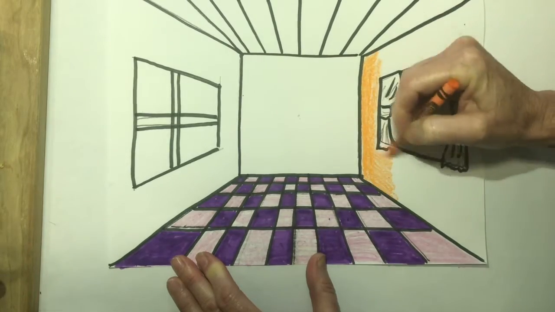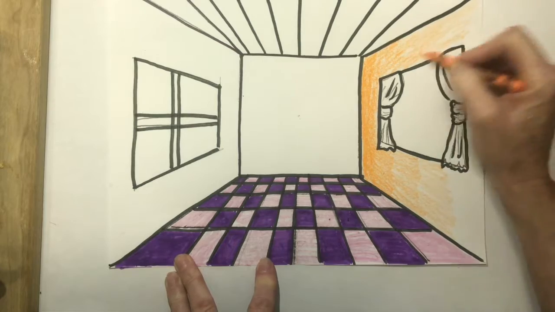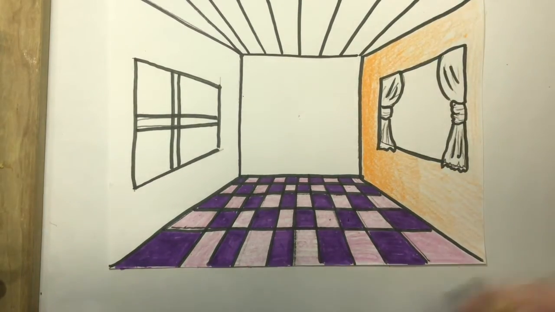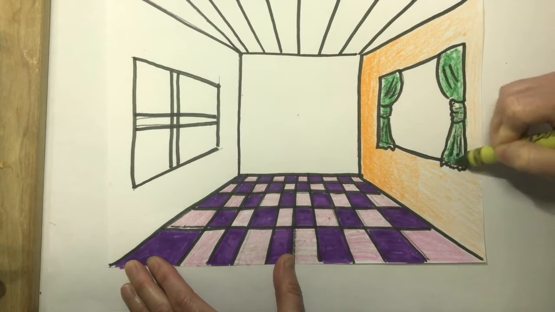For the wall, I'm going to do a value scale, and value means the lightness or darkness of a color, so I'm going to press very hard to get it dark at one end of the wall and very gradually lighten up as I move to the other end.